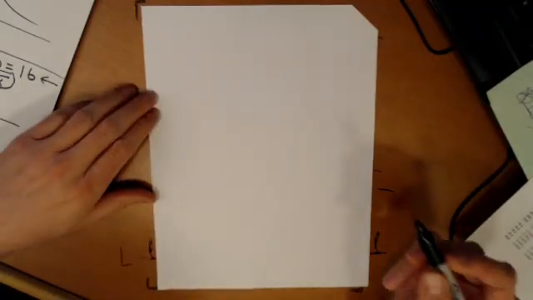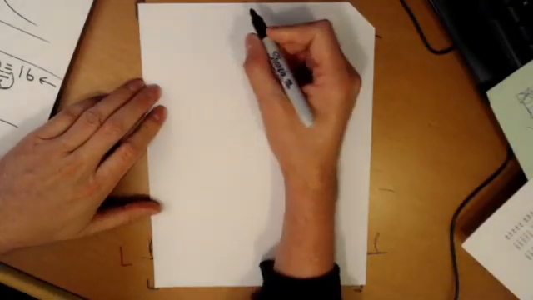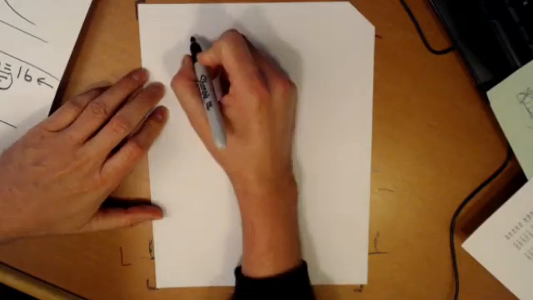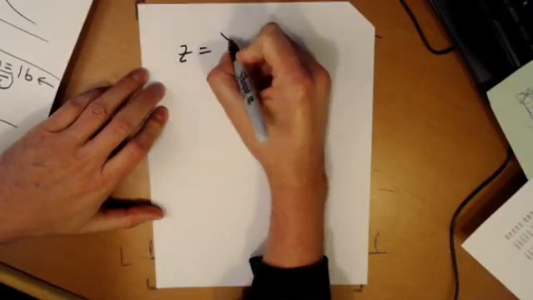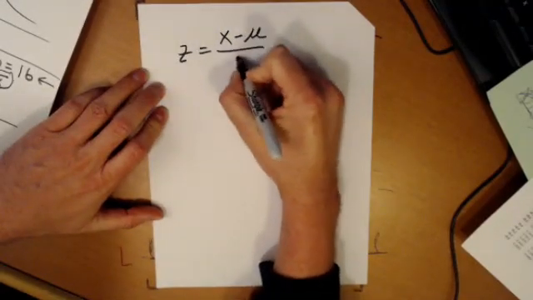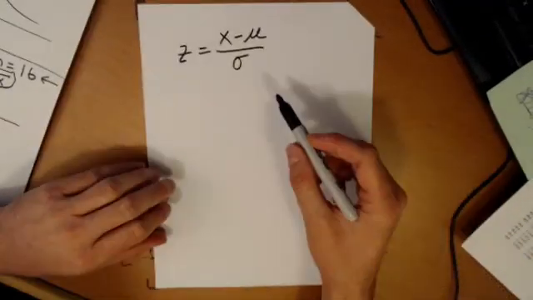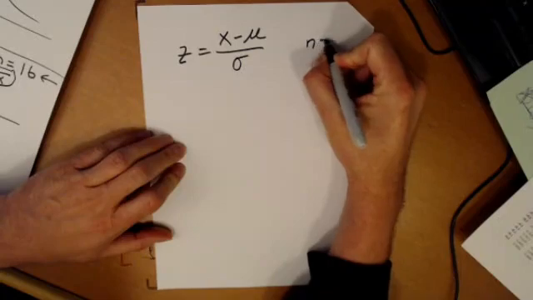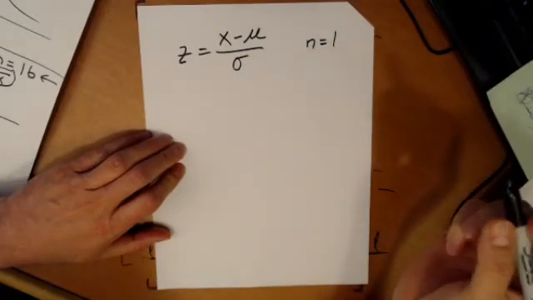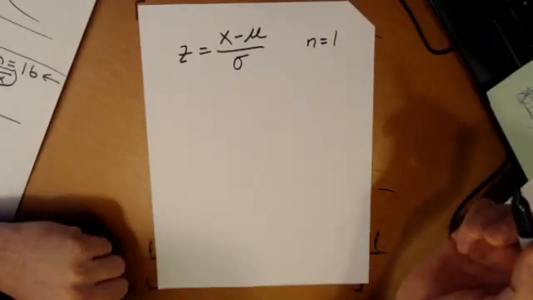So mathematically, here's the idea. We learned a formula before the test, z equals x minus mu over sigma. This happens to be the formula if we're only talking to one salmon, a simple random sample of size 1.